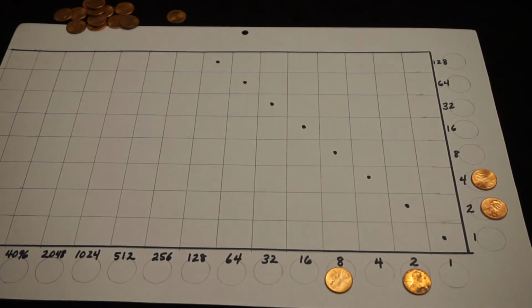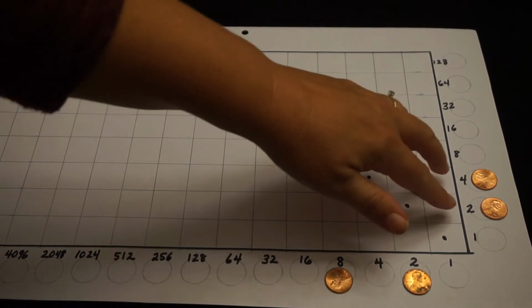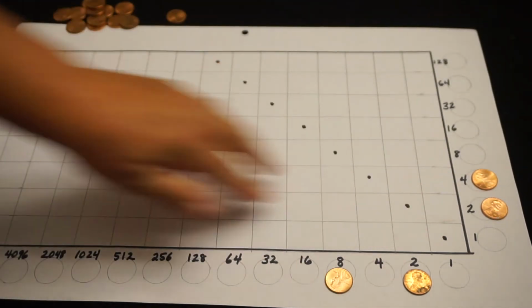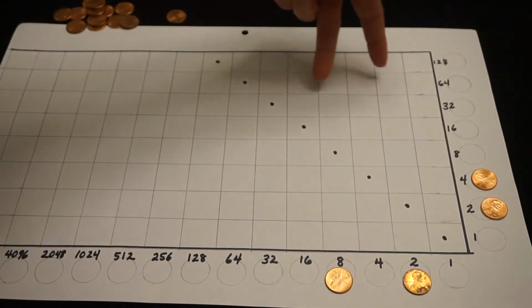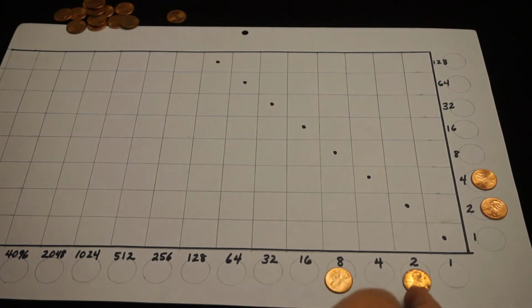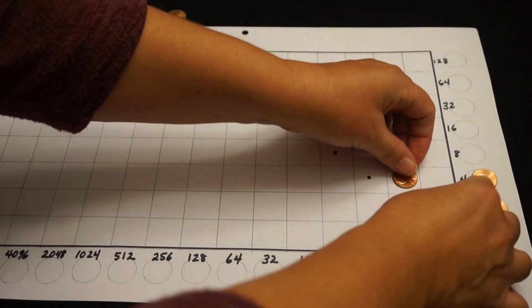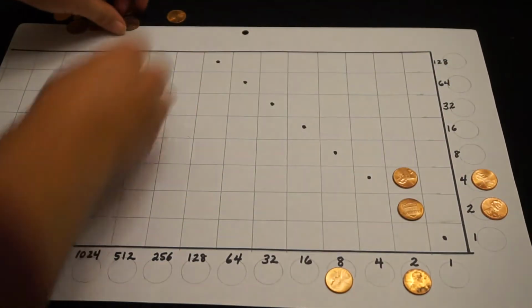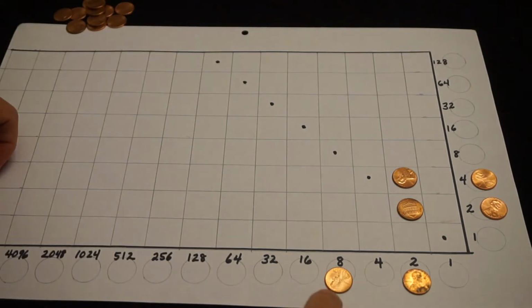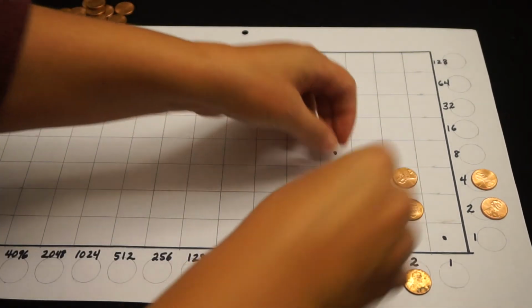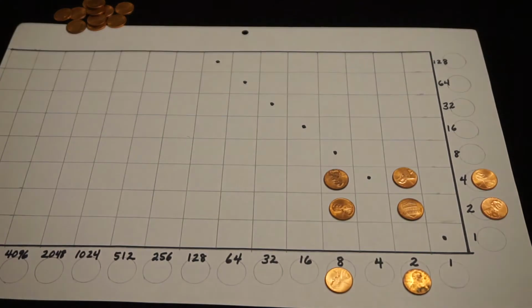And in order to represent that on the board, where I'm actually going to be doing the work, I'm going to be placing a coin at the intersection point, all of the intersection points of these rows and these columns. So in this column, I'm going to have 2 coins to go with the 2 in this row. And in this column, I'm going to have 2 coins to go with the 2 in this row. So that's my setup for the multiplication.